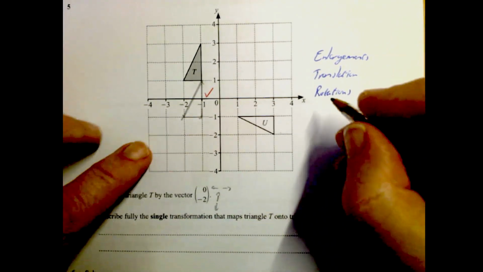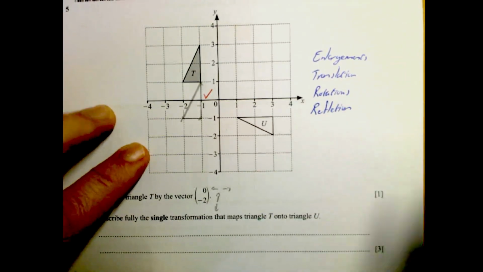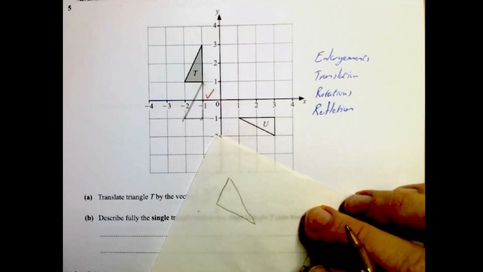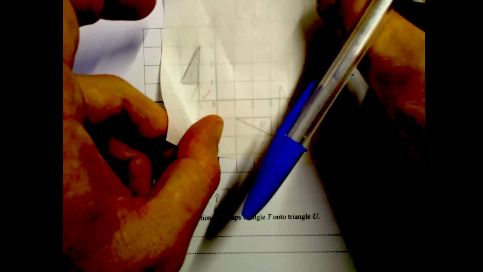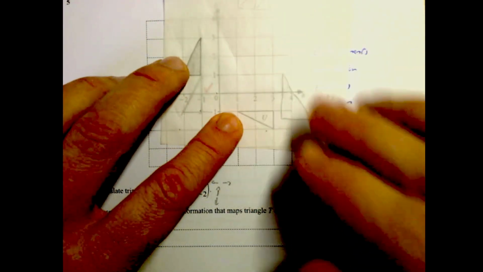So if it's not a rotation, then what can it be? It can be a reflection. And what happens with a reflection? We get a mirror image. It kind of flips over. Does it flip over? Doesn't seem to flip over either. Must be then a rotation.